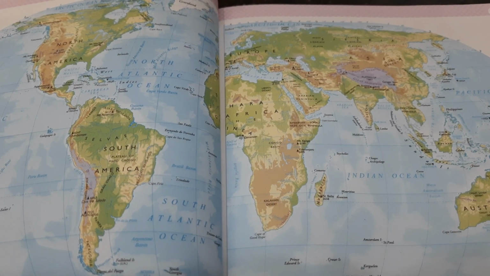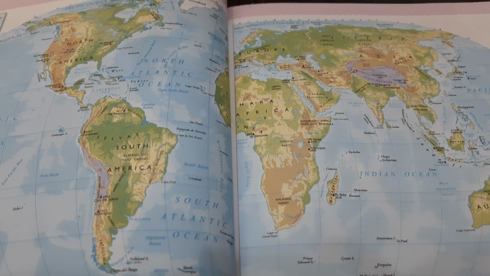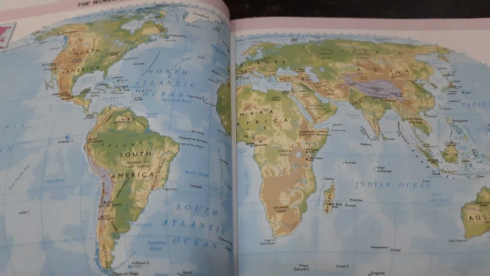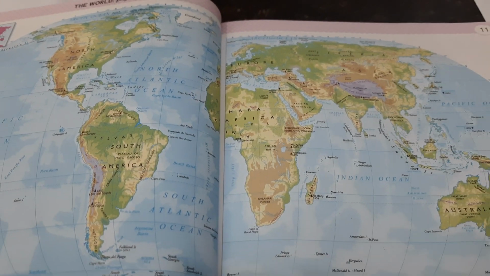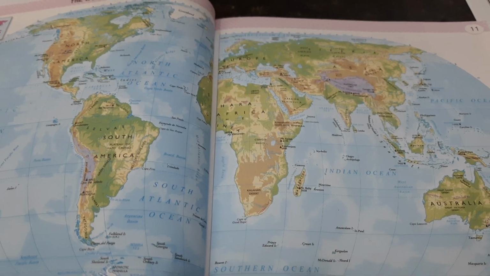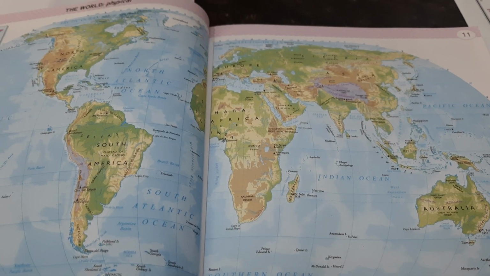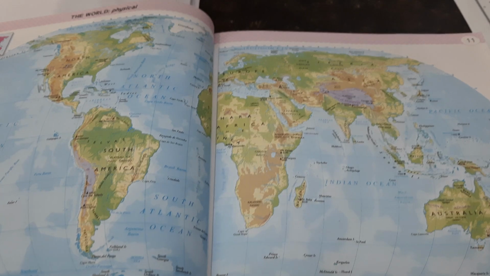Welcome children. Today we are going to study about maps, specifically topographical maps. But to understand what topographical maps are, let me just move back to the type of maps which you have already learnt and studied about.